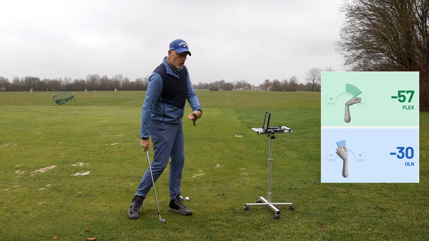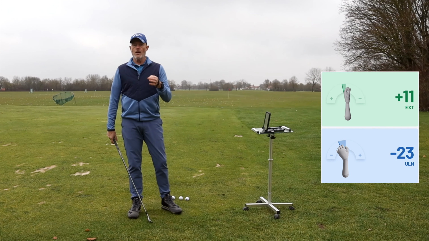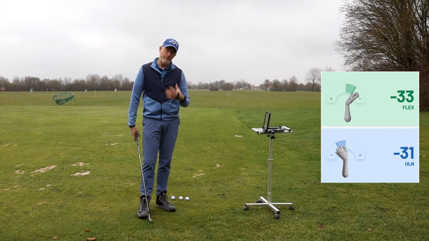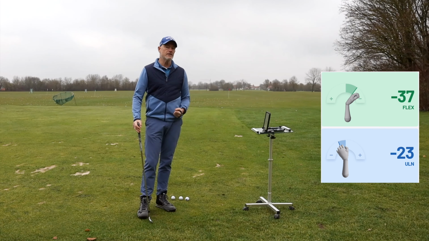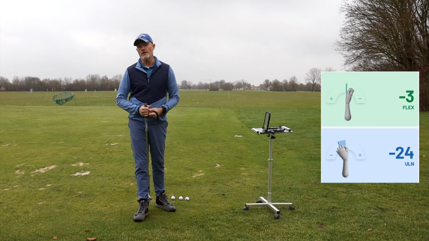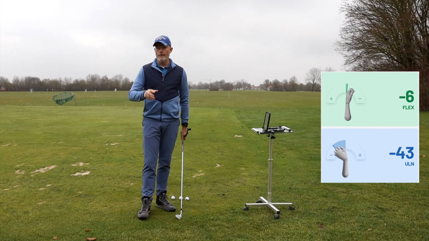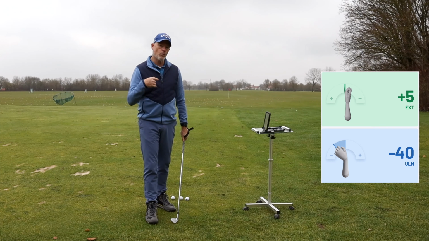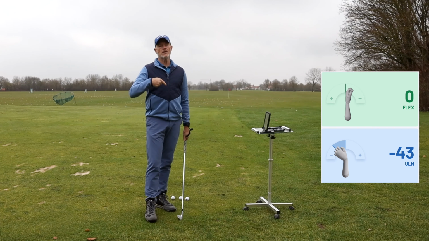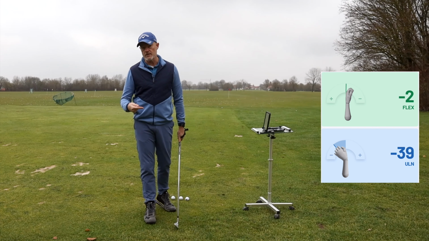Getting a good strike on the golf ball will all be helped by having a better understanding of how your lead arm should be working when you're swinging a golf club. And that's basically what I want to show you today. How does the lead arm work and how can you train the lead arm to work correctly?